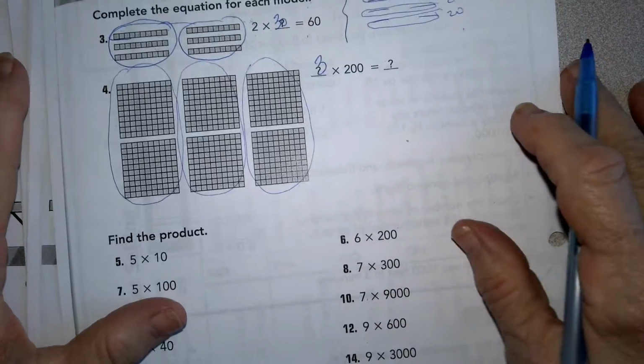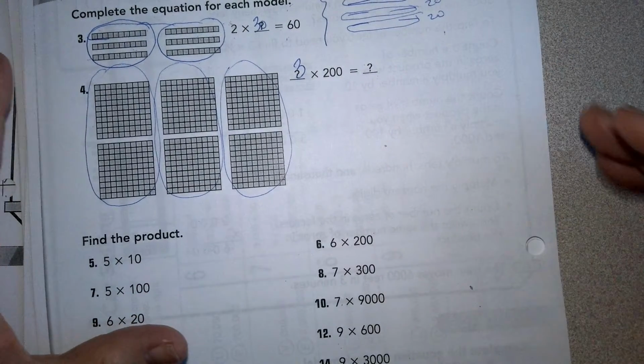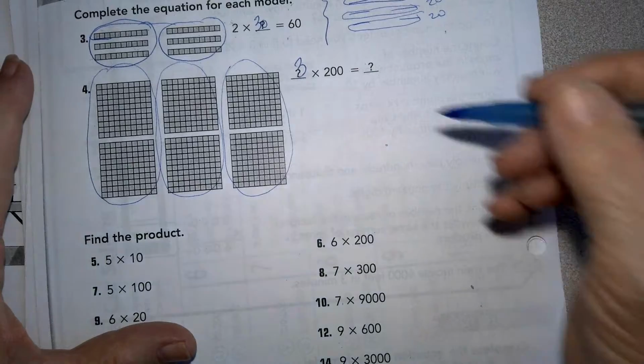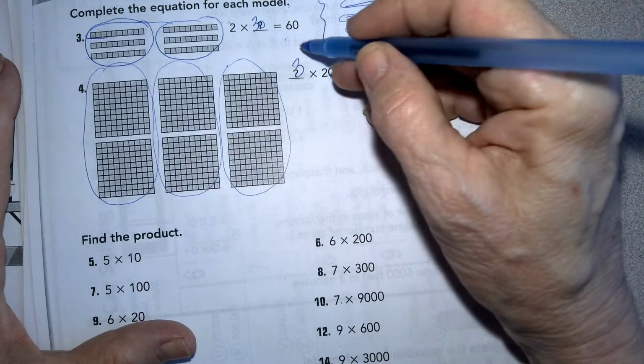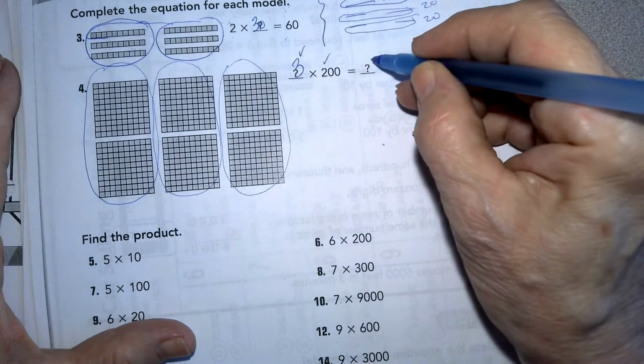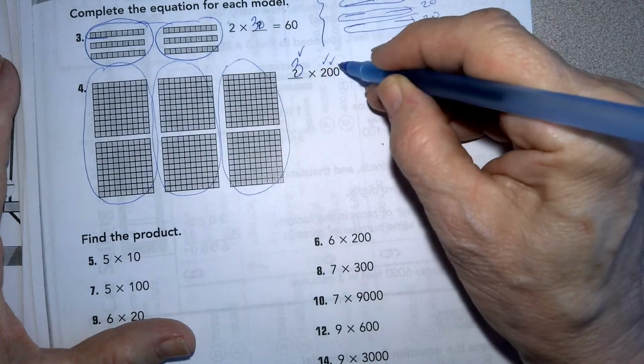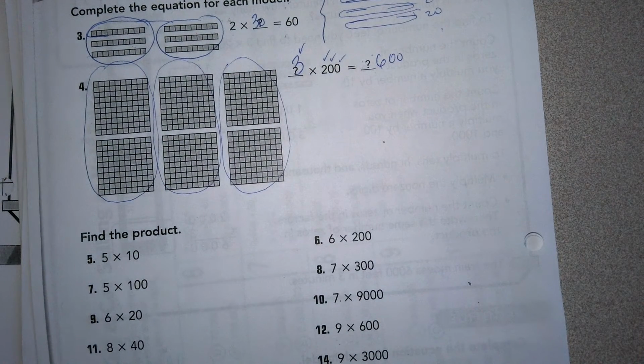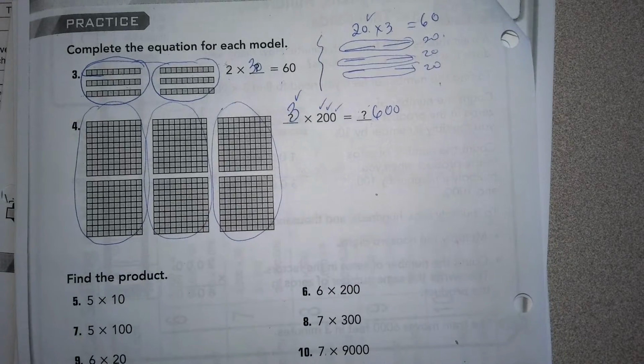Who thinks they know? What do you think, Ruby? 600. Because I can take 3 times 2, which is 6. How many extra zeros are there? 2. So 3 times 200 is 600. So now we're going to start using, we don't have models anymore. Does everybody have that down? Okay.